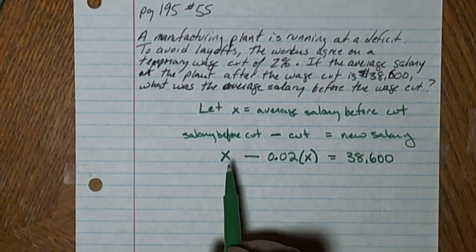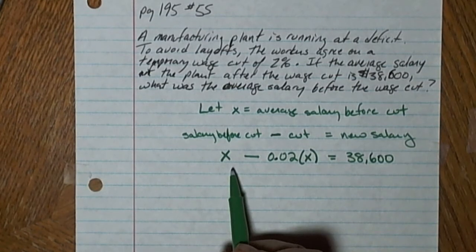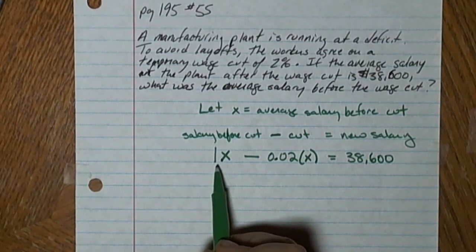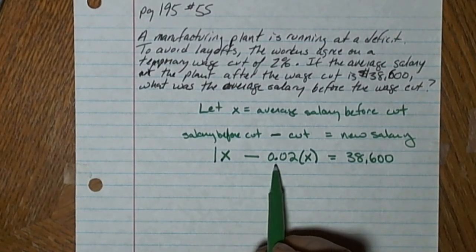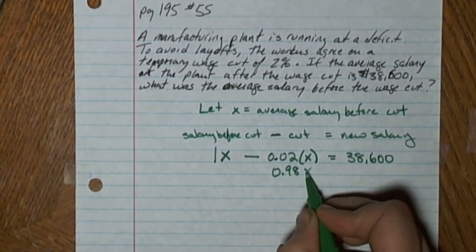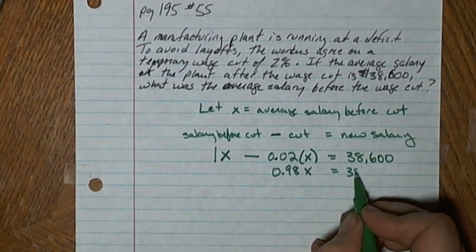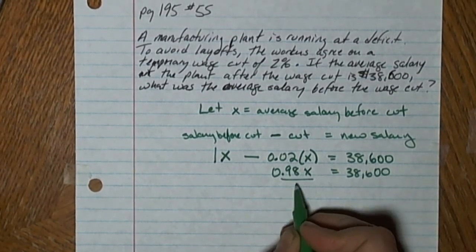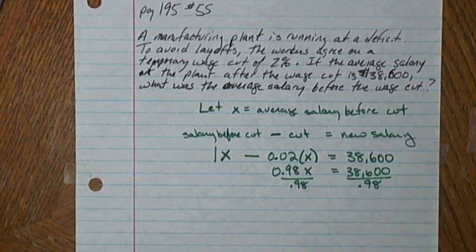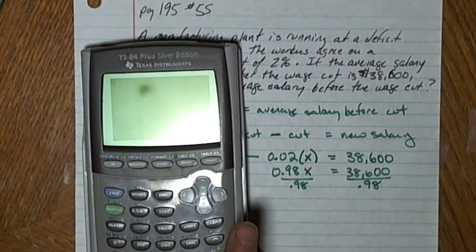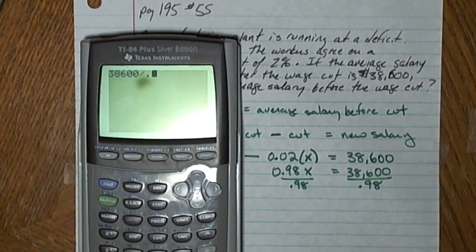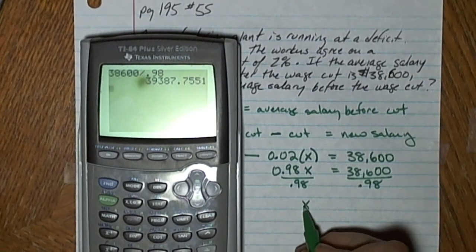So now I have an equation of one variable. On this side, I have two x terms. To combine like terms, I know that in front of this x, I can think of there being a number 1. So I have 1 minus 0.02, and I can use my calculator or do that in my head and get 0.98x equals 38,600. To isolate x, I divide by that coefficient on both sides. So I can use my calculator for that, and I have 38,600 divided by 0.98.